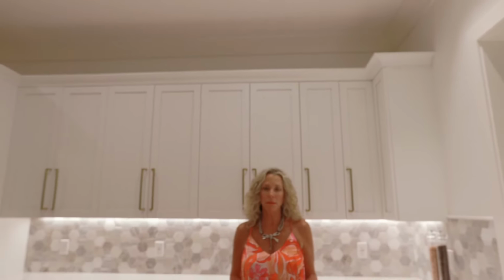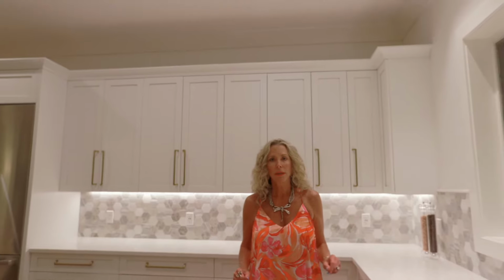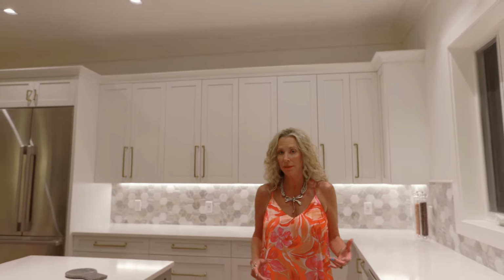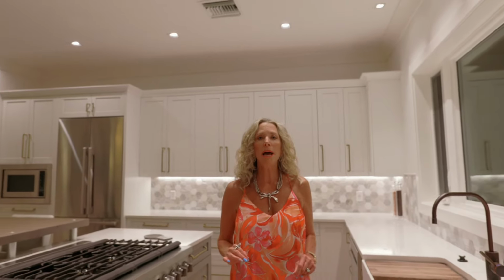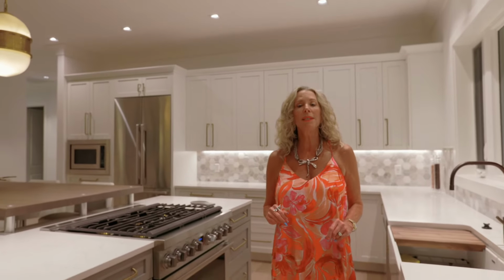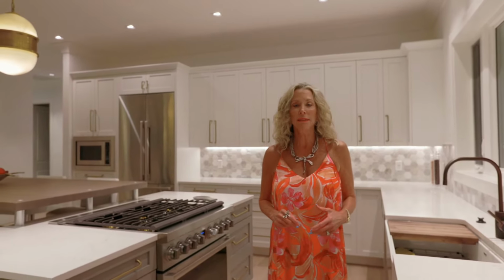The first layer we're going to talk about in this kitchen is the general lighting. The general lighting illuminates the pathways and is a much softer light than the task lighting. It is about half the lumens of the task lighting over the counters. I'm going to talk about two different trims that I use to artfully light this kitchen.